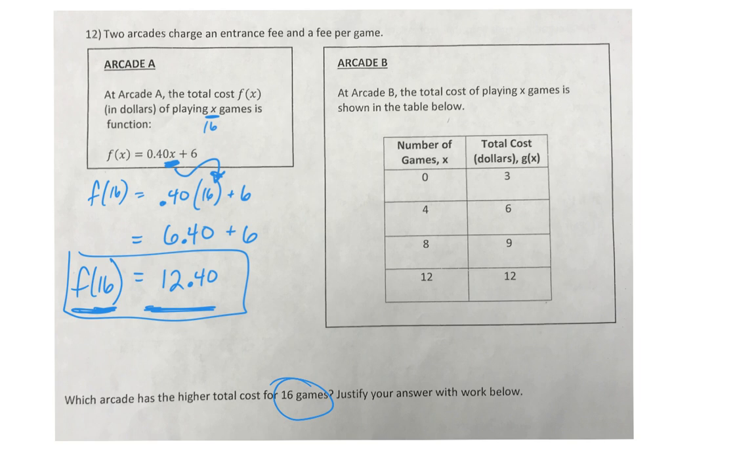Now over here at Arcade B, I know for 0 games, it's $3. 4 games, $6. 8 games, $9. 12 games, $12. So I don't have 16 here. But if I keep the pattern going, where I'm increasing by 4 each time, then the next one would be 16 games, which is kind of what I'm looking for. That means the cost, which is increasing by $3, $3, $3, is going to increase by $3 more, so it's going to cost me $15.